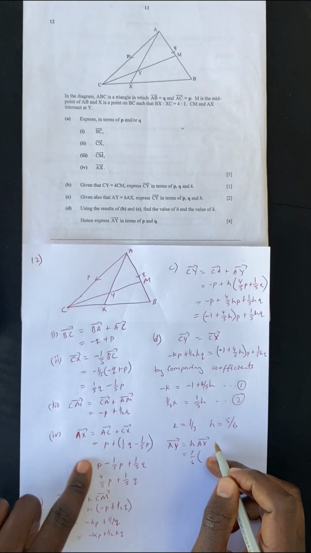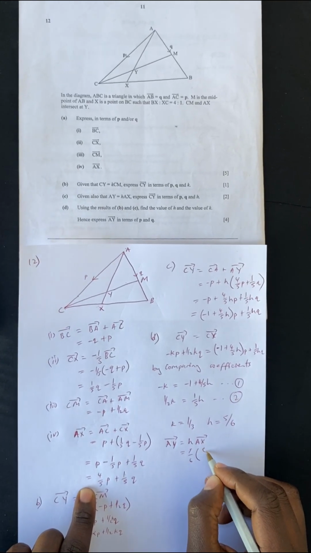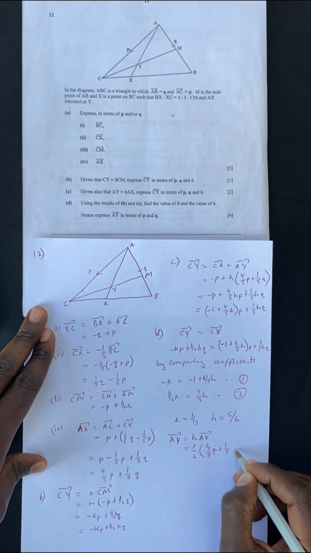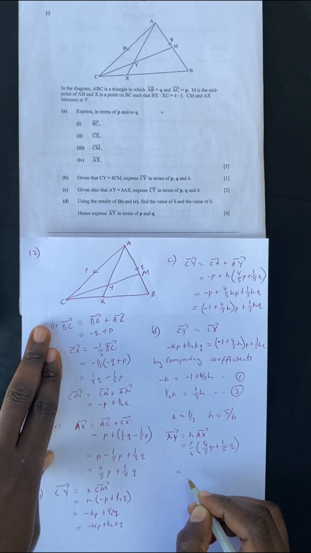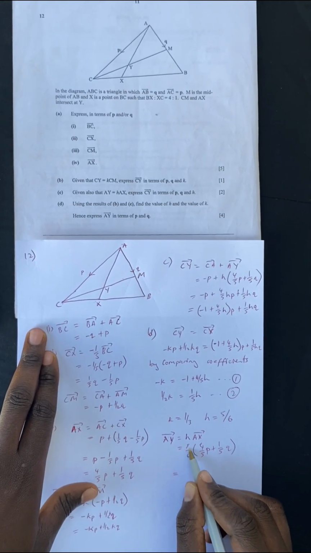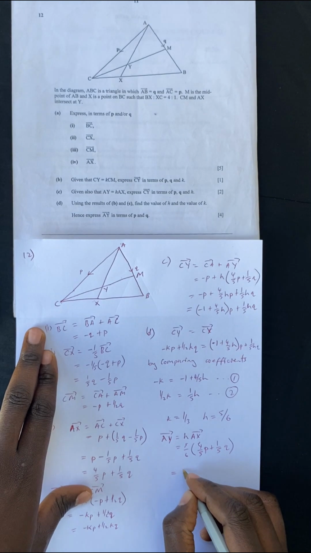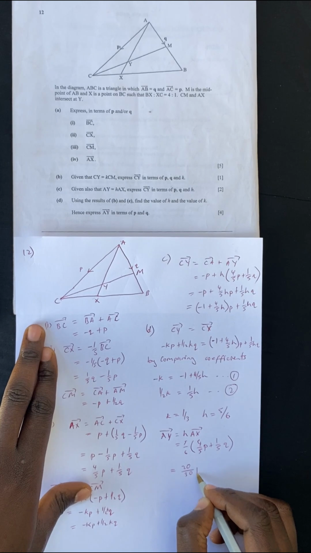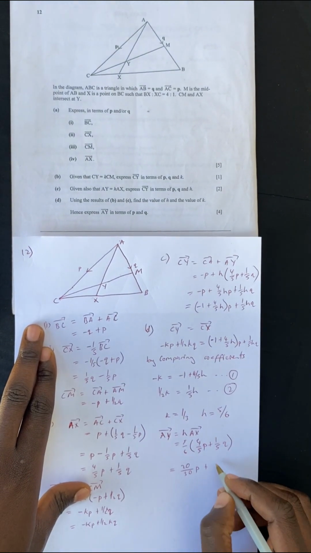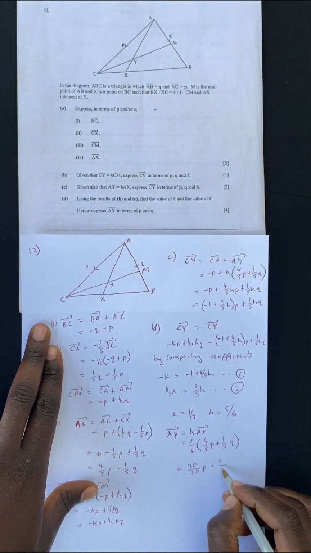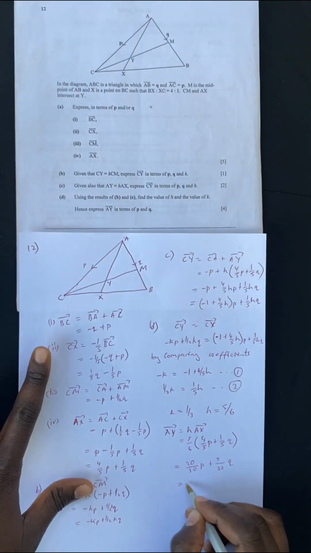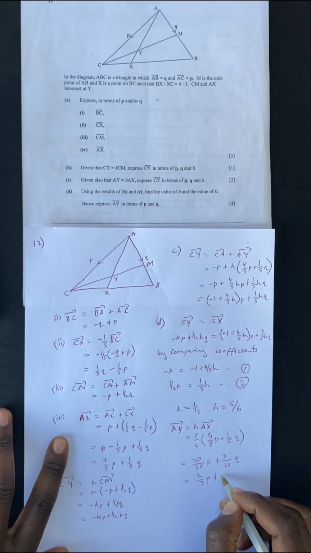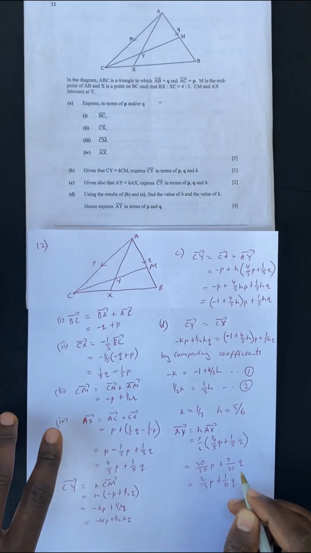Our AX, we found it as 4 over 5P plus 1 over 5Q. And if you simplify this, you expand here, so 5 by 4 is 20 over 30P plus 5 over 30Q. And if you reduce here, you get 2 over 3P plus 1 over 6Q.